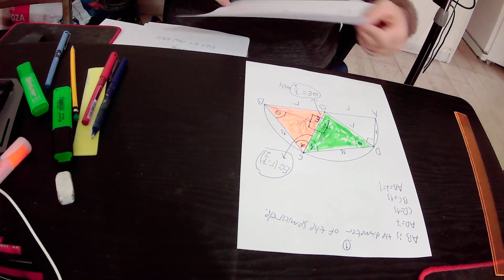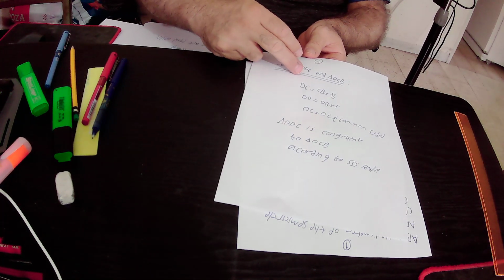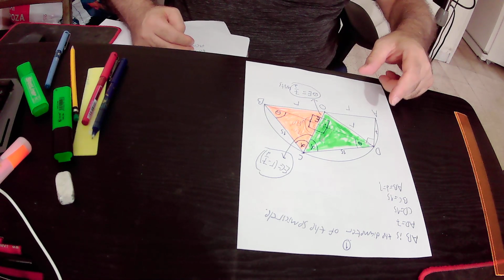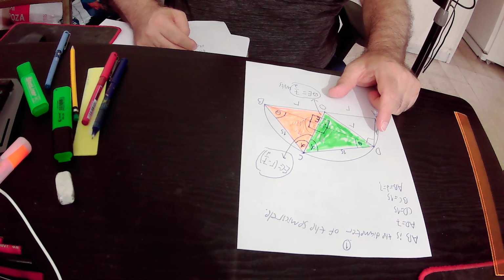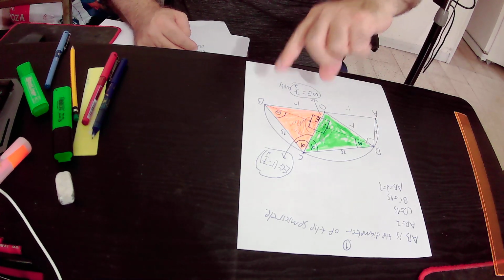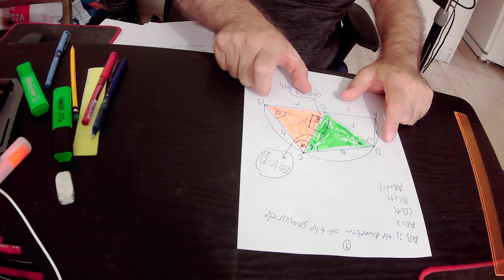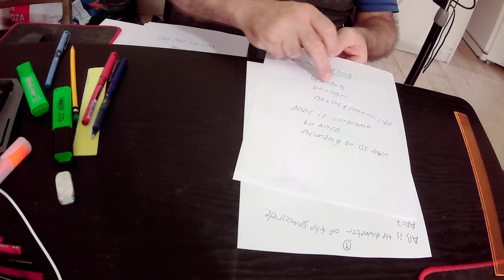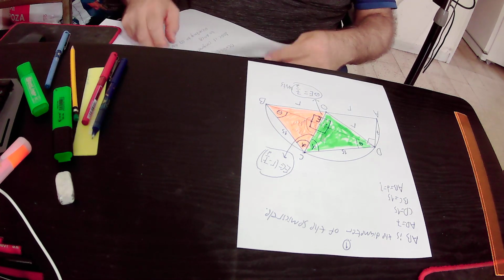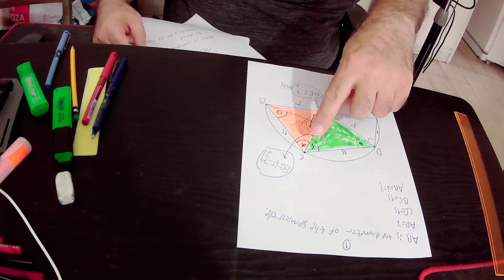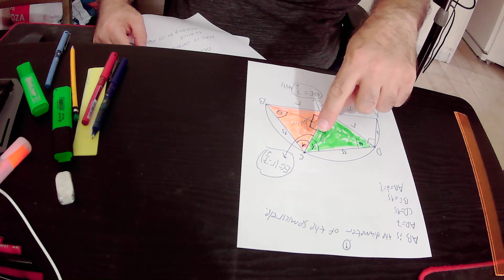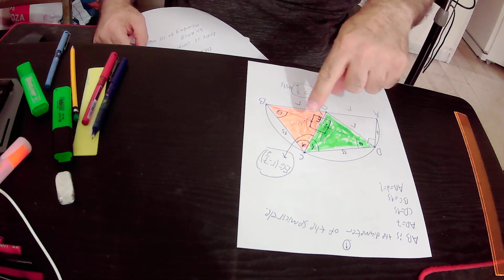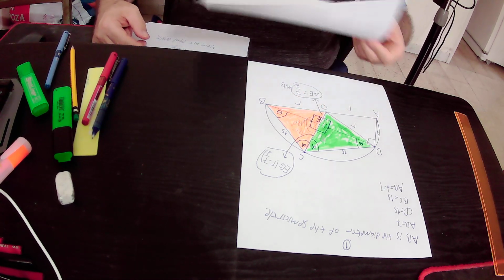Both those two sides are equal to 15 units, and also side OD of the green triangle equals side OB of the orange triangle. Both those two sides are the radiuses of this semicircle, therefore they are equal to each other. So OD equals OB equals the radius of this semicircle, and also OC equals OC. OC is the common side. It belongs both to the green triangle and to the orange triangle.